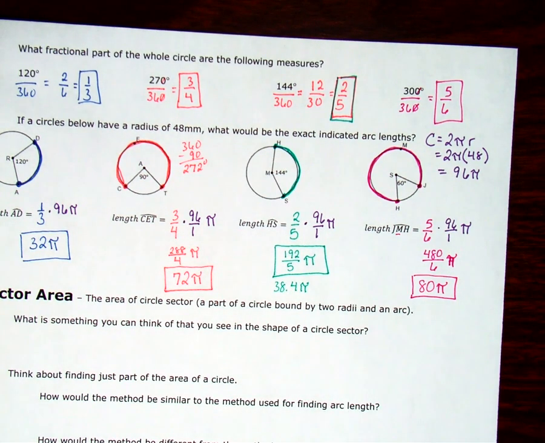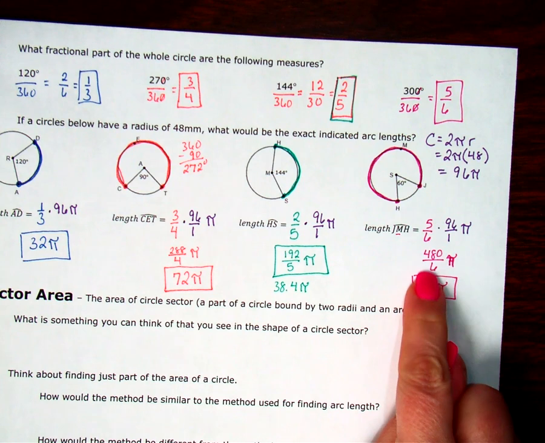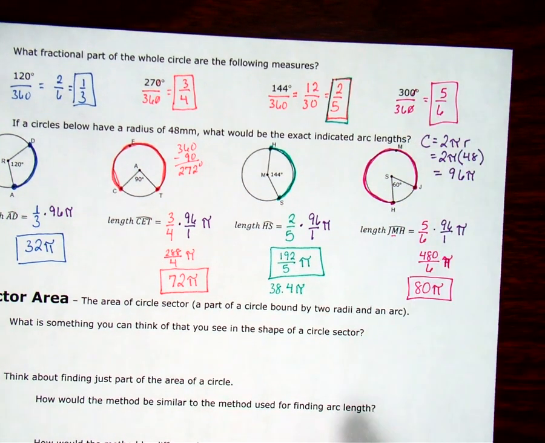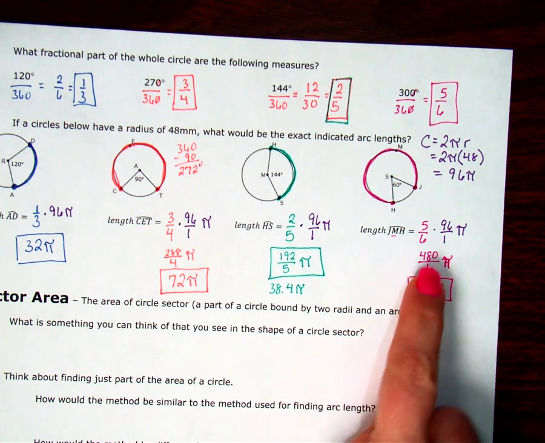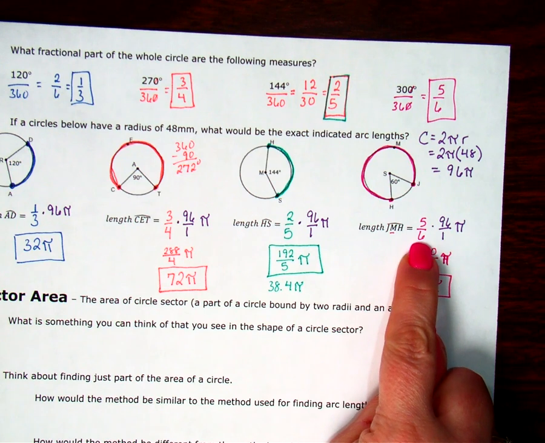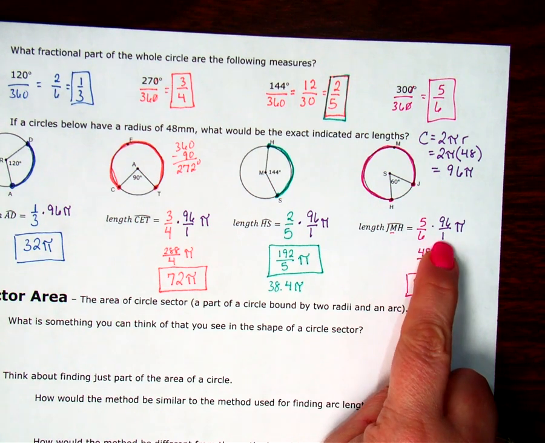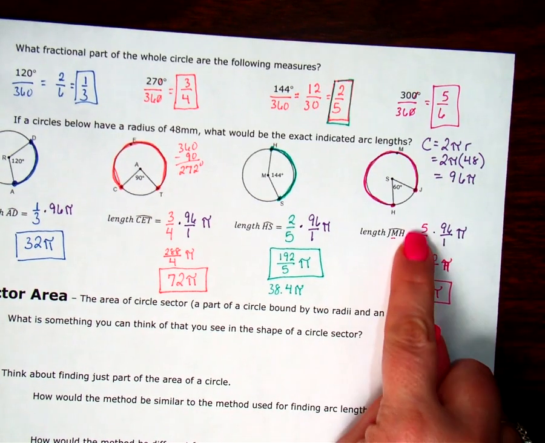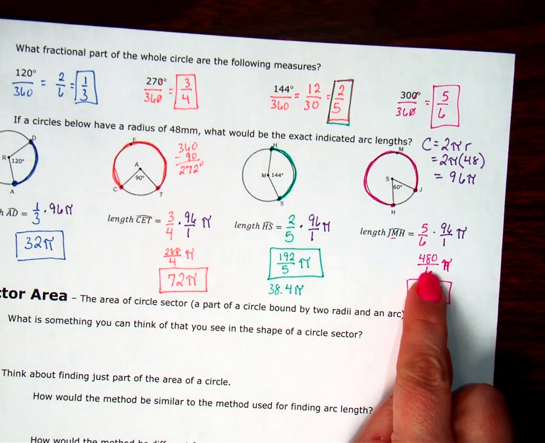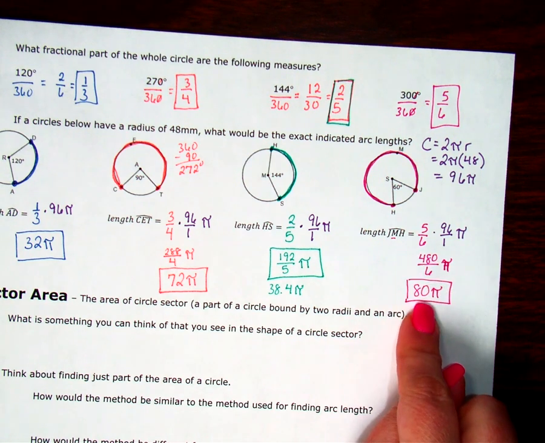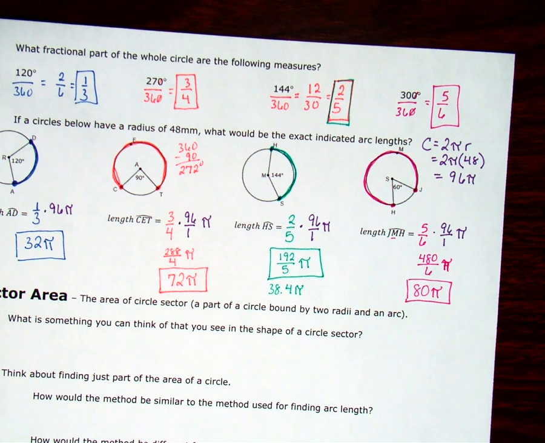Now, the neat thing is you could do this without doing this reduction, and it would still get you to the same answer. If I did my 300 times 96 and my 360 times 1, so if I did this fraction instead of the reduced fraction, I'd still get the same answer. I would just have a bigger fraction here that would still need to be reduced. Okay, so just something to keep in mind.